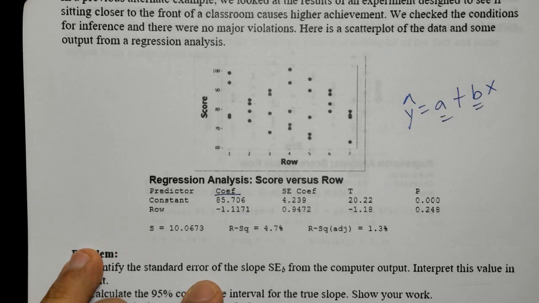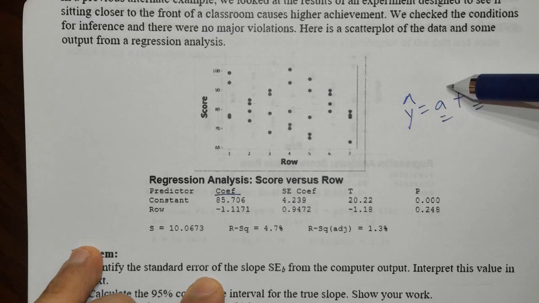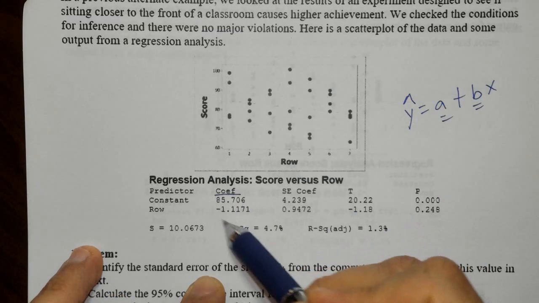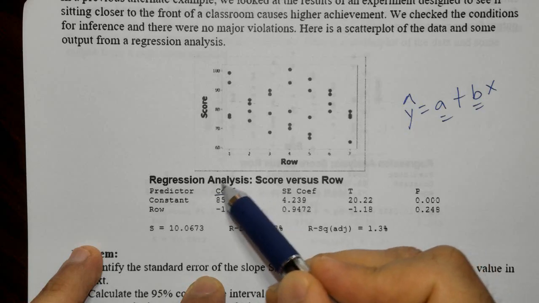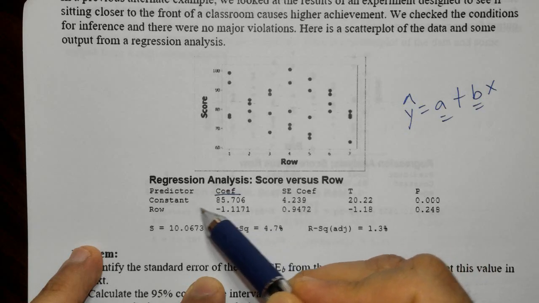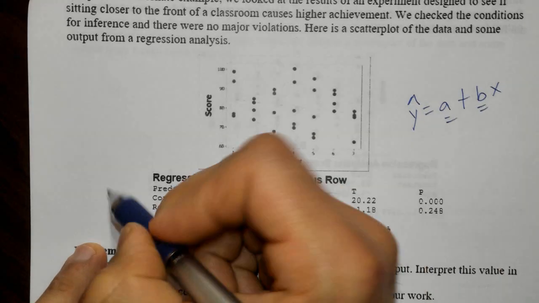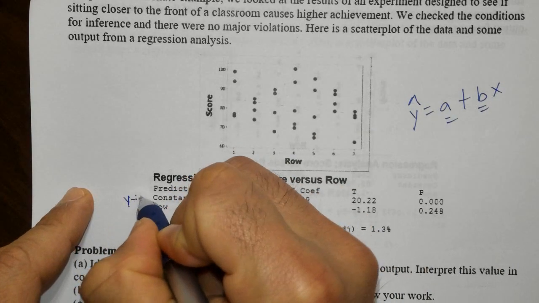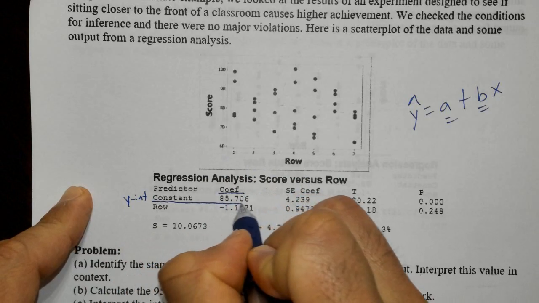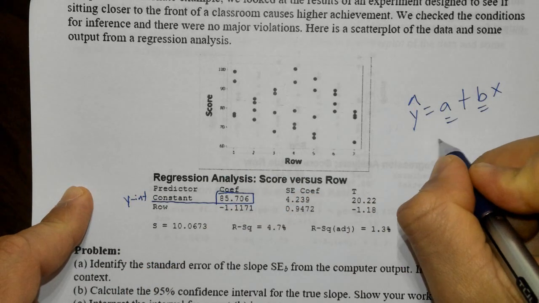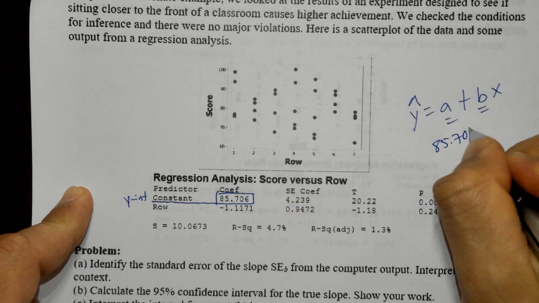Which one of the two is the y-intercept? Letter A is our y-intercept. Which coefficient here corresponds with the y-intercept? Constant. When it says constant, this will always be your y-intercept. Right here, I can write it as 85.706.